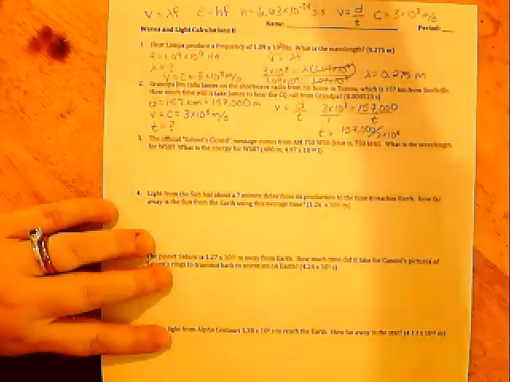Make sure that you are doing your exponents correctly. I'm going to actually plug this into my calculator to make sure I'm doing everything correctly. Even I make mistakes. And I plugged that in totally wrong. So yeah, let me try that again.